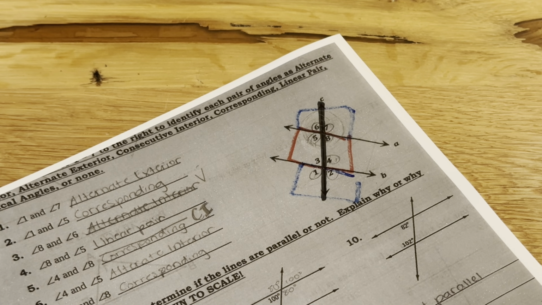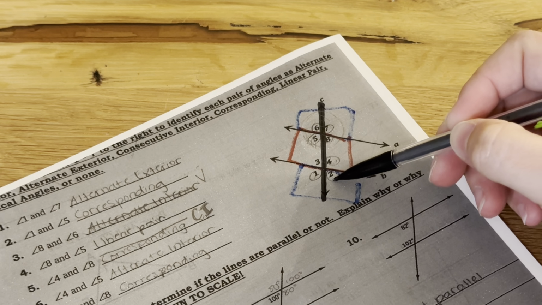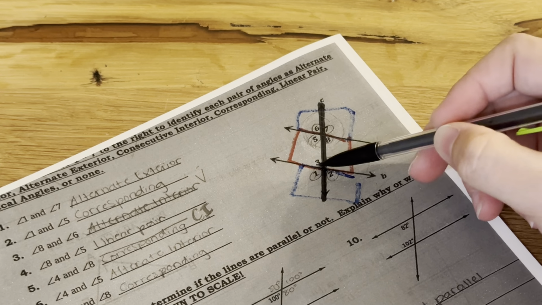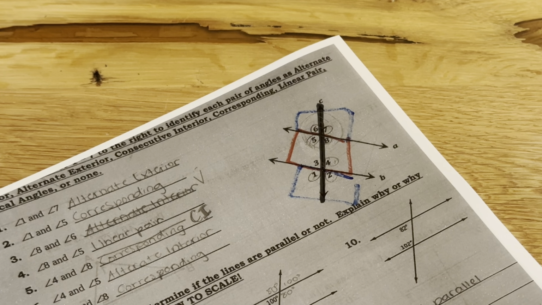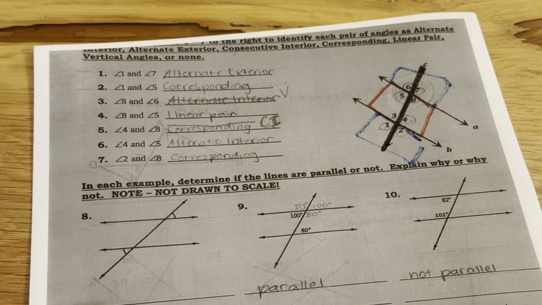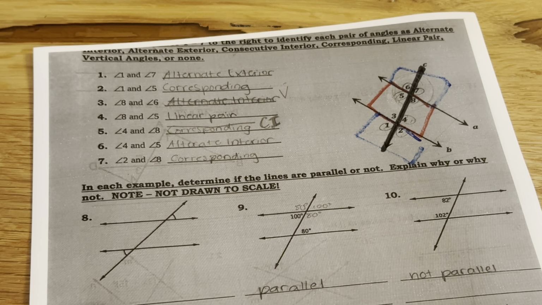And then 2 and 8 are corresponding. Yeah, so you got that. This one's the bottom right of this intersection, and this number 8 is also the bottom right of this intersection. Okay, I am going to give the answers down here just to make sure, and I'm going to write in this black marker. Are the lines parallel or not?